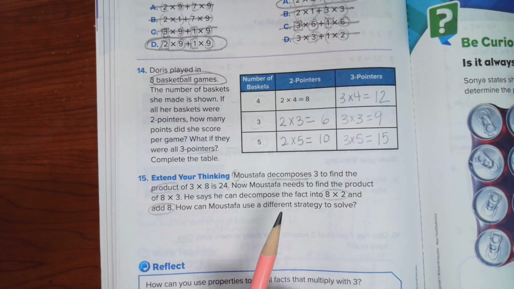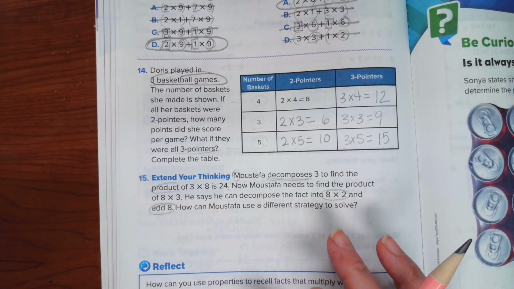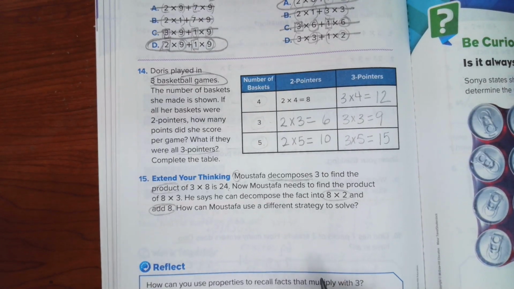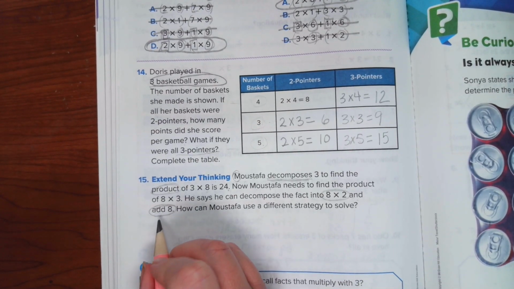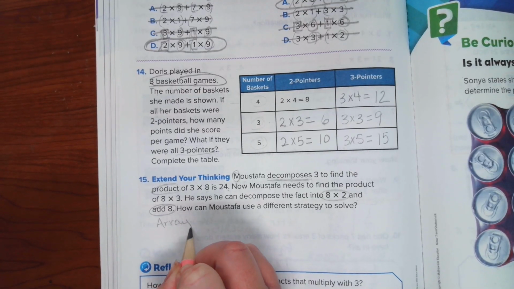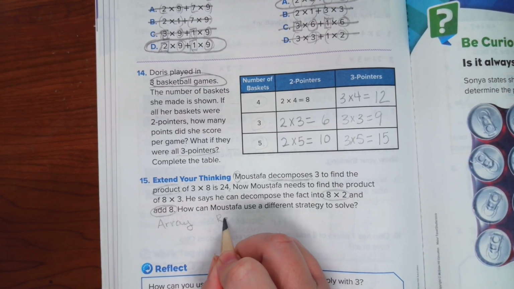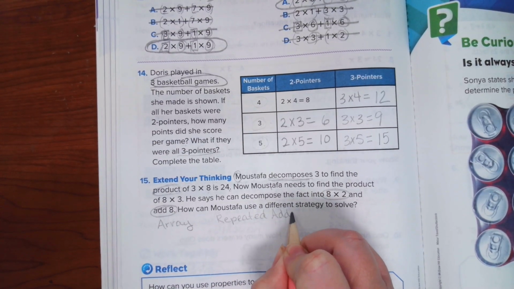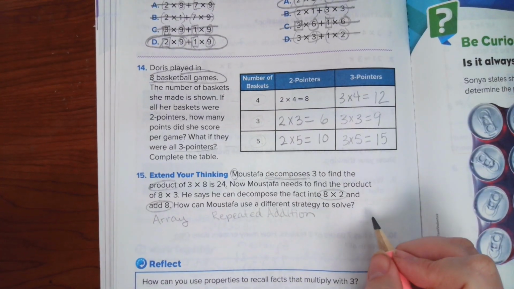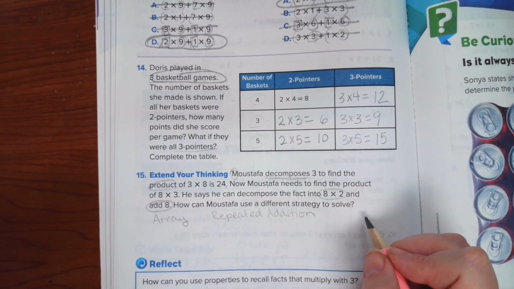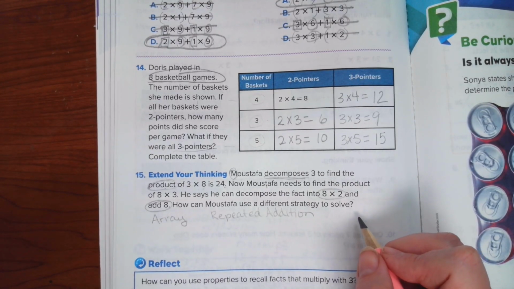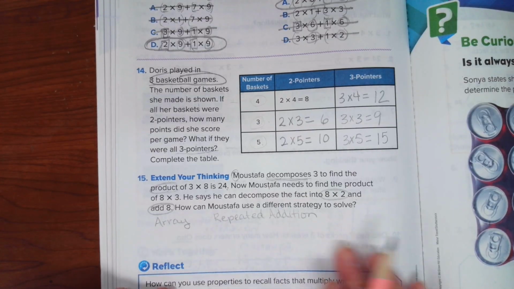And honestly, guys, if I showed you, then I'm going to be forcing you into using my strategy, because you could build an array. You could do repeated addition. I mean, you could do so many different things because we've worked with so many different things. So I'm just going to let you solve on this.